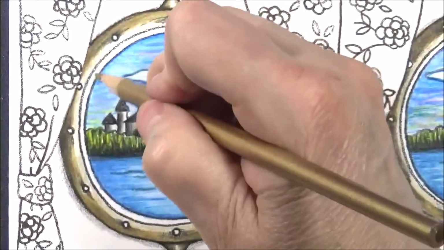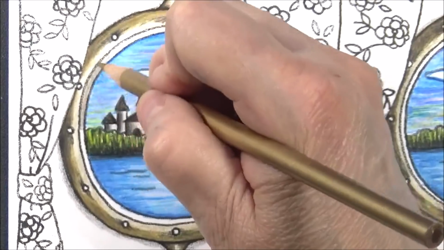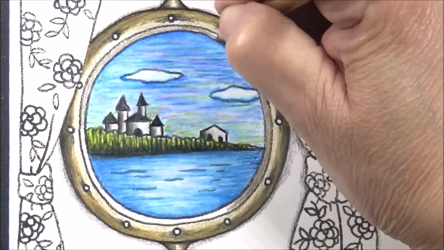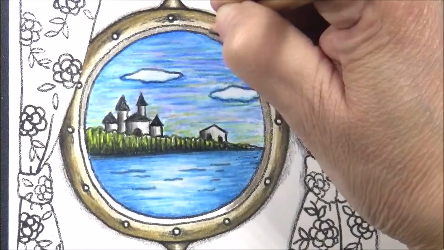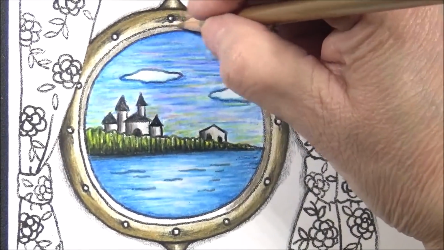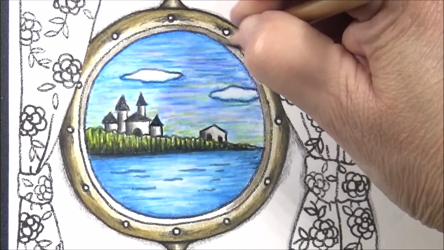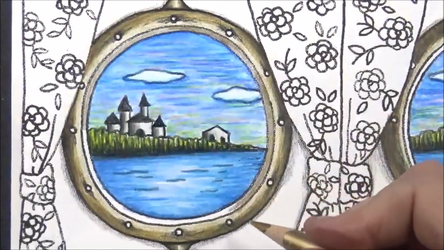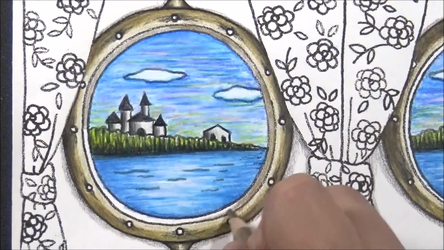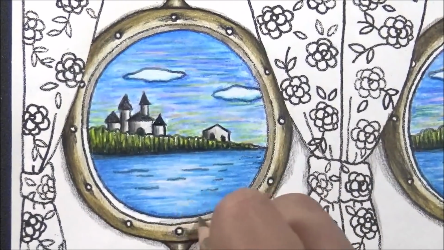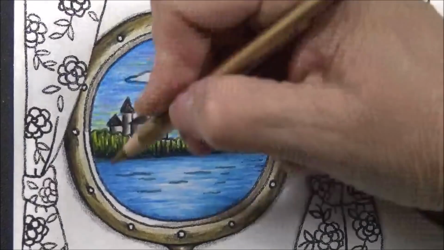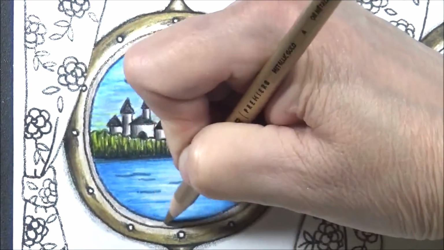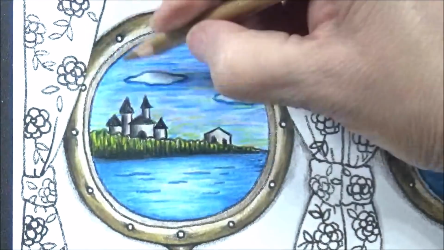Okay. Just kind of filling it in. Now I want to make it lighter in some spots, darker in some spots, so it has a little bit of variation. Maybe a little lighter in here, darker down in here, nice lighter in here. I don't know if you can even see it in there or not.